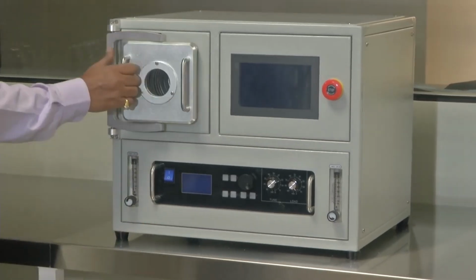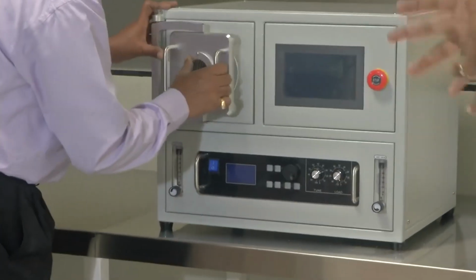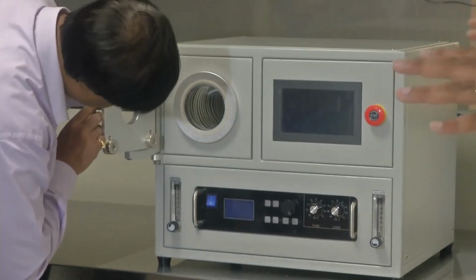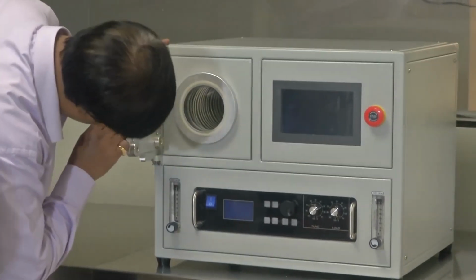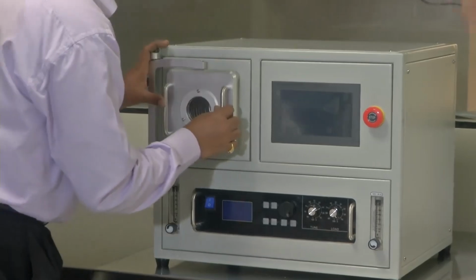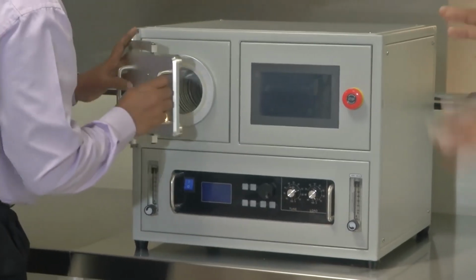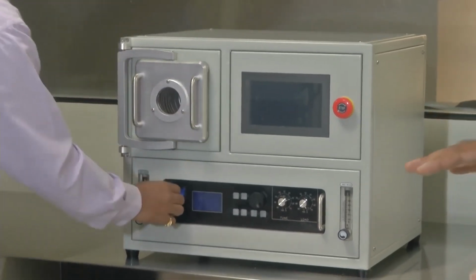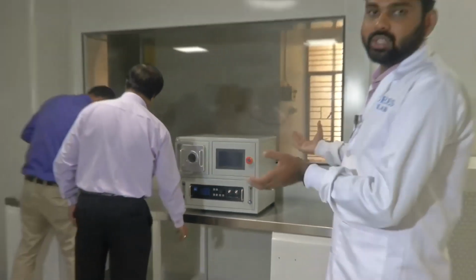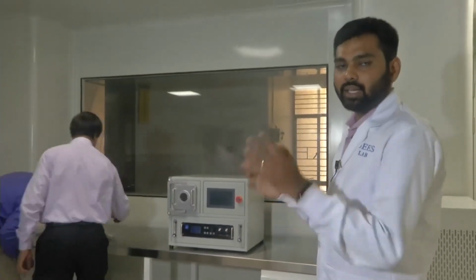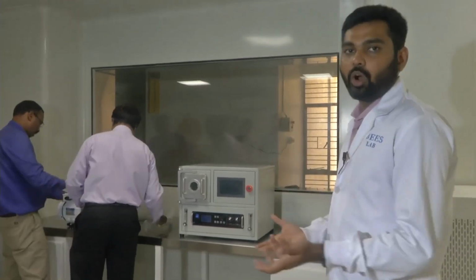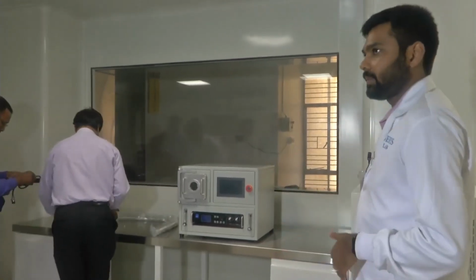Now as you observe, they have not gowned, they are not wearing suits, because right now we have suspended the activity of the clean room because we are installing an equipment. So that is the protocol. When you are installing equipment, you suspend all functional activity in the clean room. Then you install it, check everything, and then restart all the cleaning process, and you again follow the protocol of gowning and coming in.